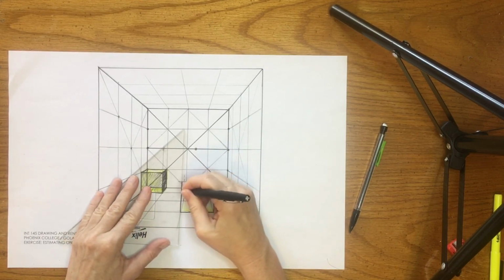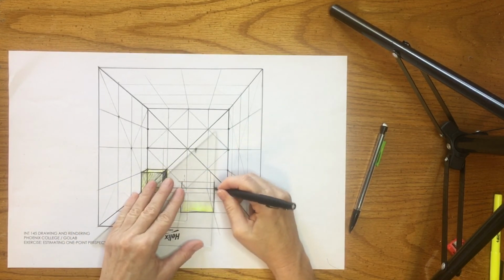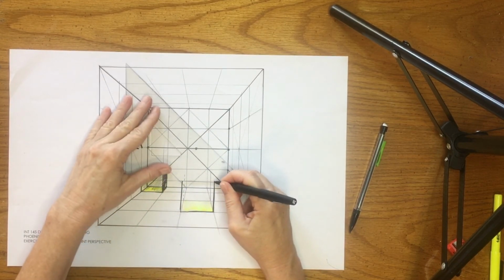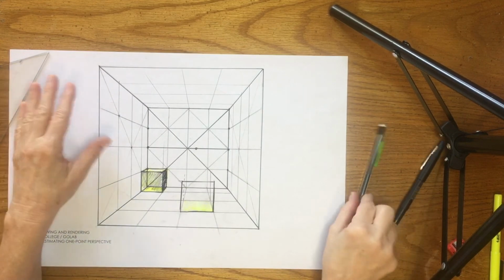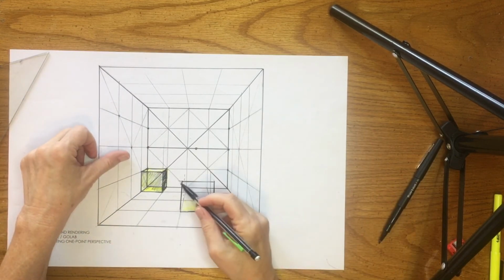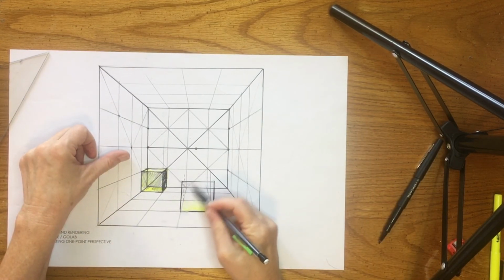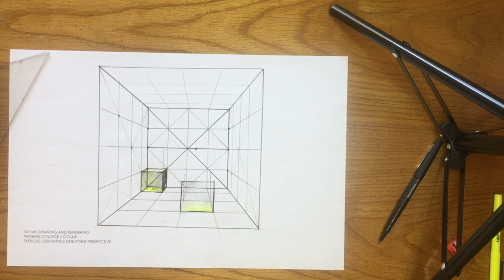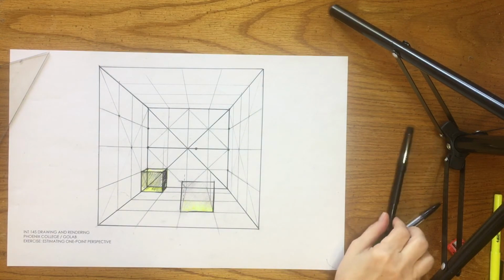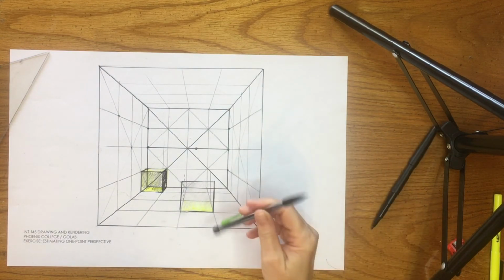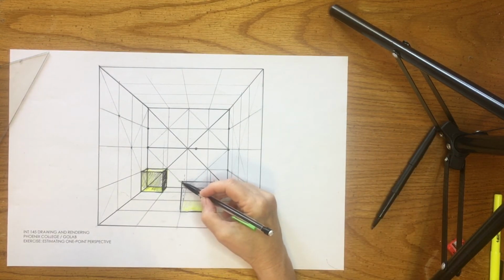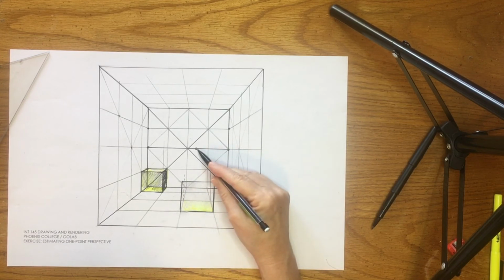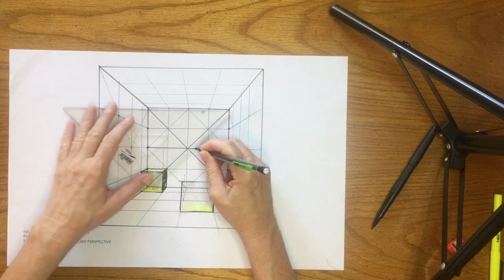So now my cube looks like this. So you should be looking at the front of my cube now. Now I need to go back to the vanishing point, and where this vanishing point hits my vertical lines from here, that's going to be where my cube encloses.